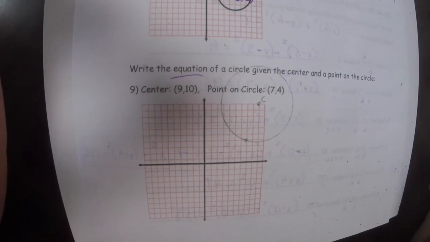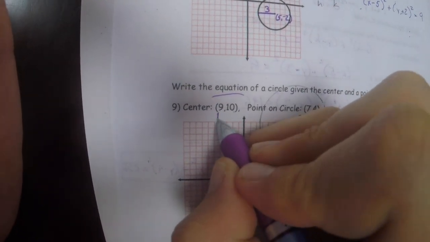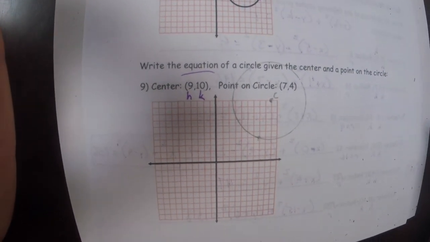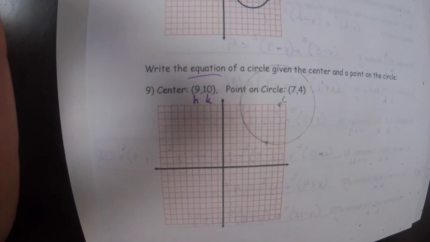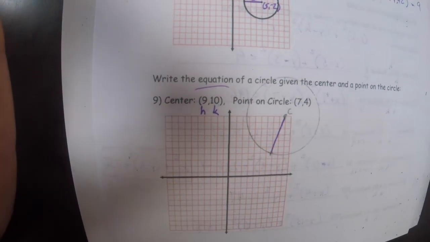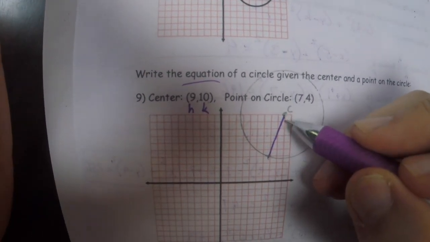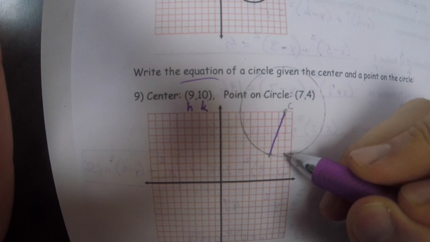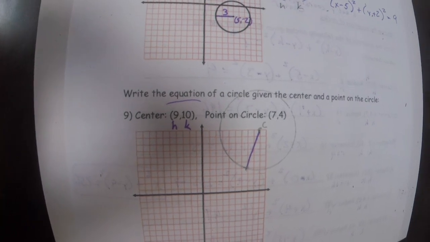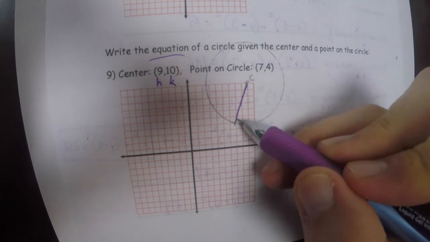Well, what are the two things that you need for an equation? You need the center, which we have, 9 and 10. 9 is my h, 10 is my k. And then I need to know what else in order to find the equation of a circle? I need to know the radius. How long is this? Okay. Now, it looks like my radius is going to be 1, 2, 3, 4, 5, 6, and a little bit, okay? But I can't put that as the radius. I need an exact amount, all right? So is there any way for me to figure out in the coordinate plane how long this piece is?